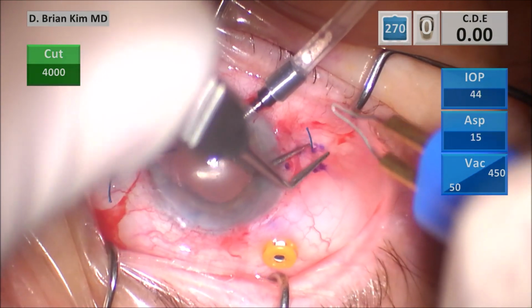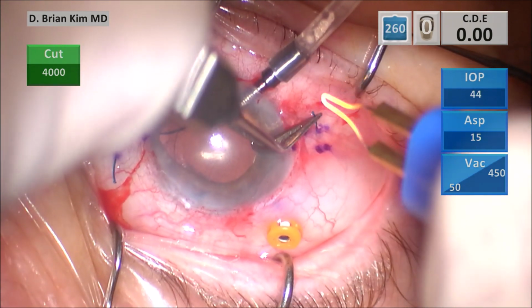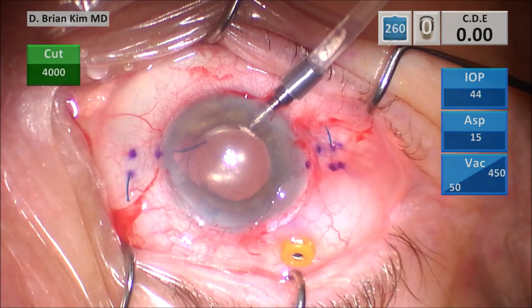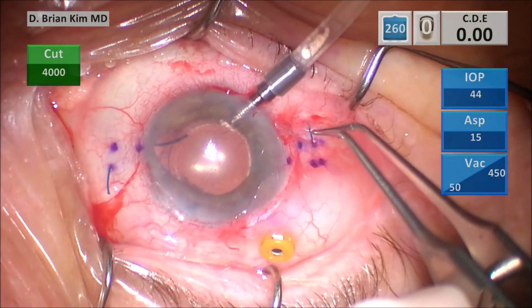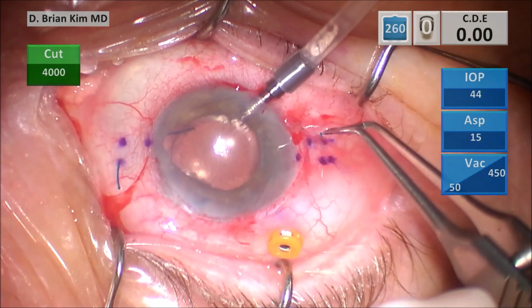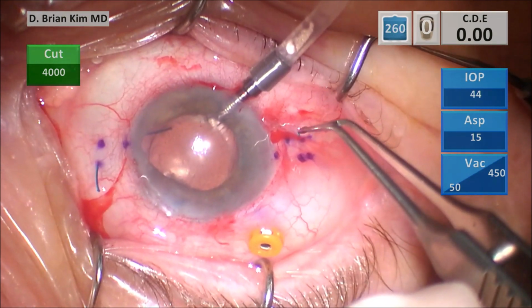And you can see the haptics are fairly flat. And when they're fairly flat to the sclera, that tells you you have a nice shelf, which means it's going to be an excellently positioned lens.